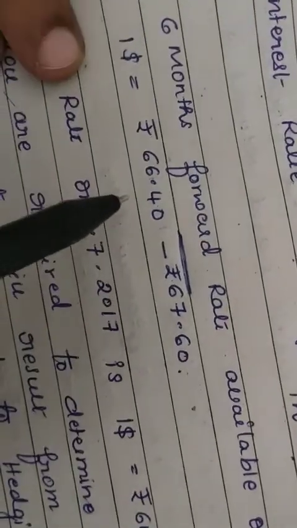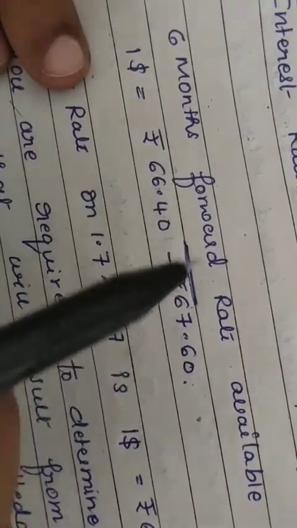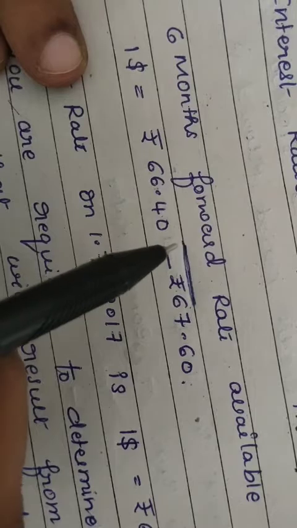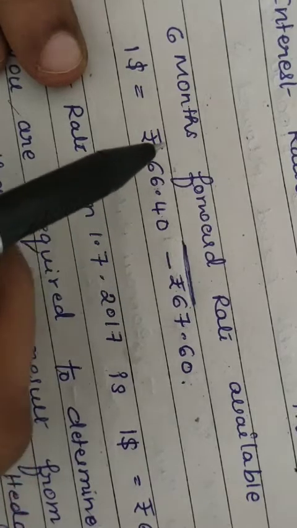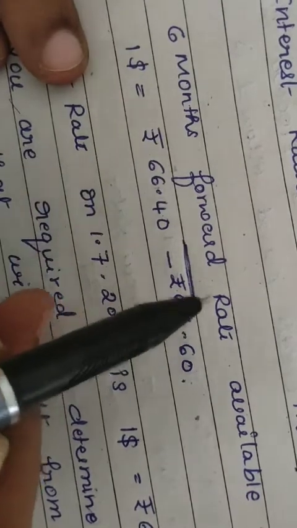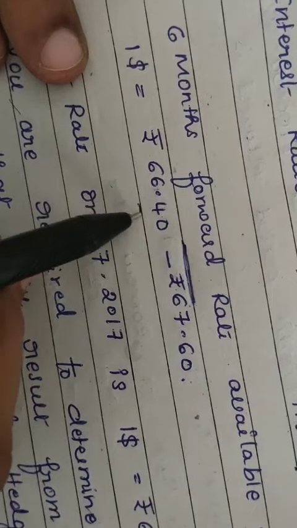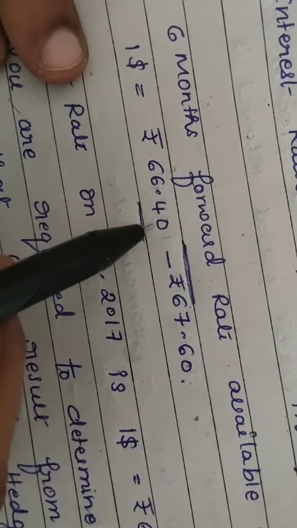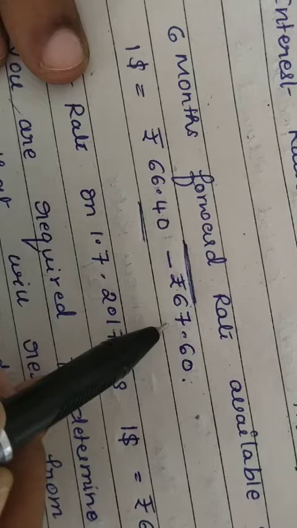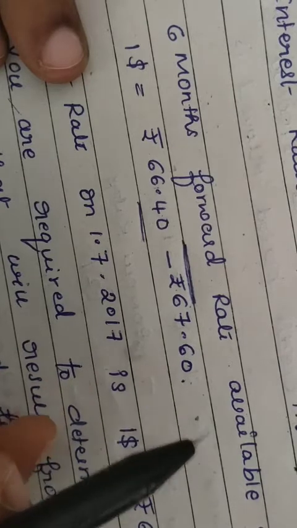So we have provided the 6 months forward. After 6 months, that is the 6 months forward rate, it is the quoted rate 66.40 and 67.60.